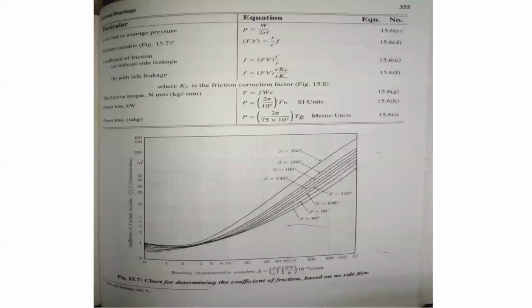I'll just show you the curves. The first curve is the friction variable versus Sommerfeld number curve, and here you can see it. It looks just like the journal bearing characteristic curve drawn for the 360-degree bearing, because it is nothing but your bearing characteristic number, and it is multiplied by R by C. The values of the curve are slightly different, but the nature of the curve is the same.